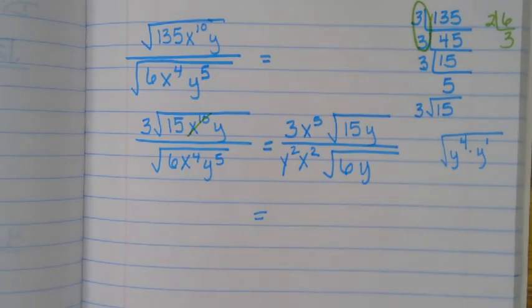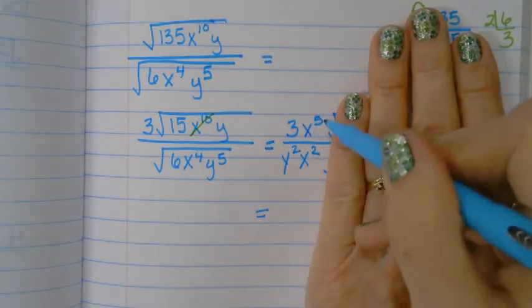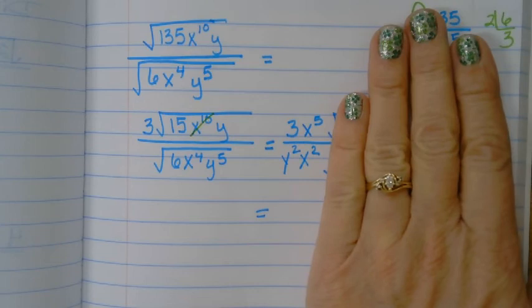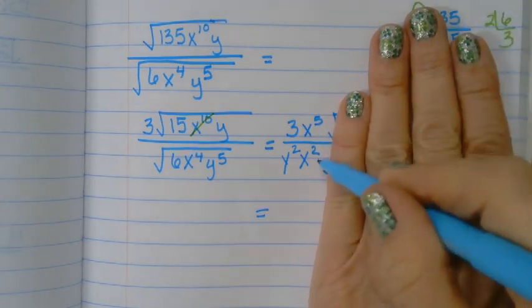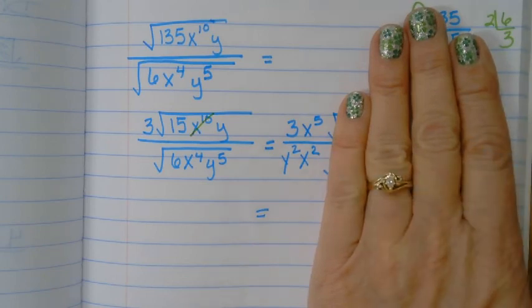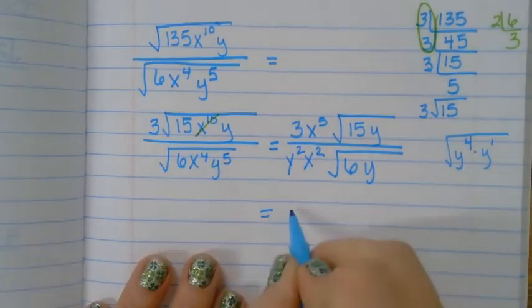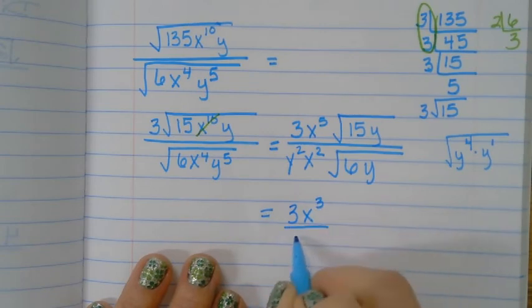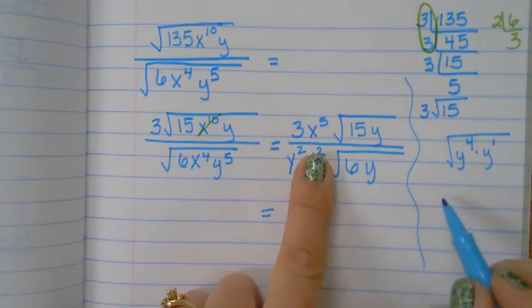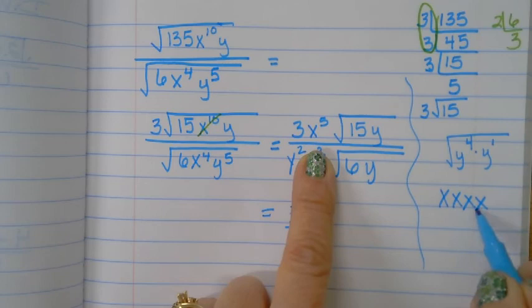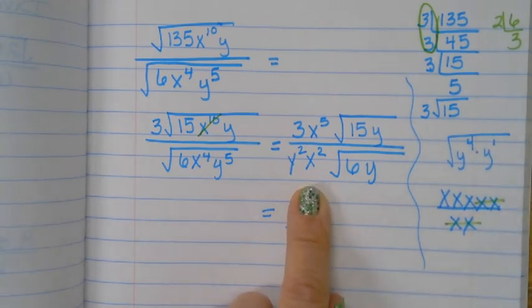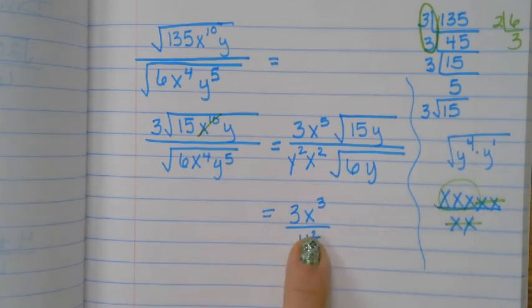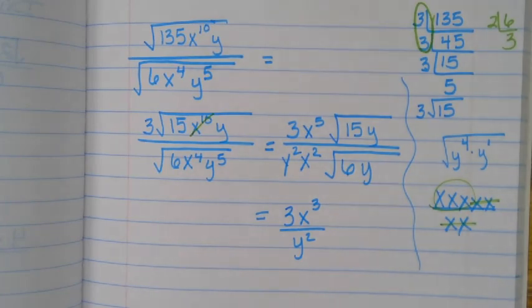Okay. So now I kind of just need to ask myself again, is there anything I can simplify? Well, let's look at the stuff outside of the square root. We have an x to the 5th over x squared. What do you do when you're dividing with exponents? Subtract them. So x to the 5th over x squared would be x to the 5 minus 2, or x to the 3rd. If you didn't remember that, you could do 5 x's, 1, 2, 3, 4, 5, and 2 x's on the bottom, in the denominator, and then cancel out the pairs, and what's left is your x to the 3rd.